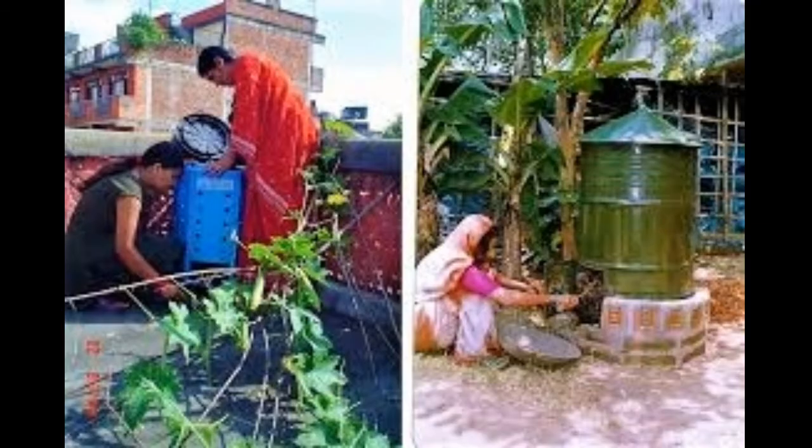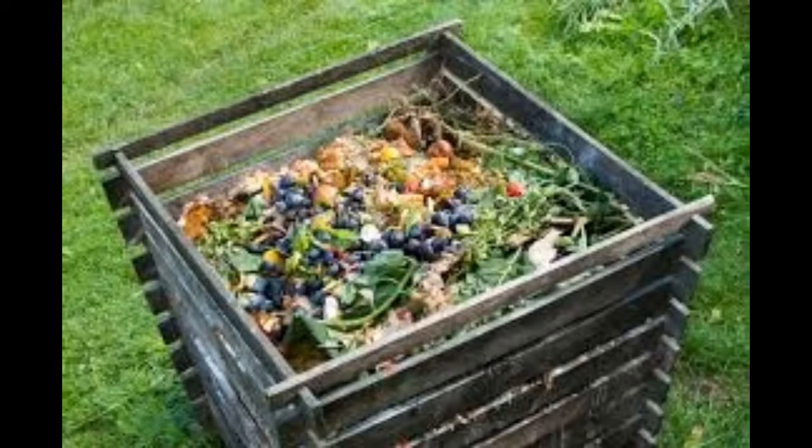Selection of a site for compost production. Raw materials should be available. Water should be available. The site should not be in the close vicinity of a drinking water well.